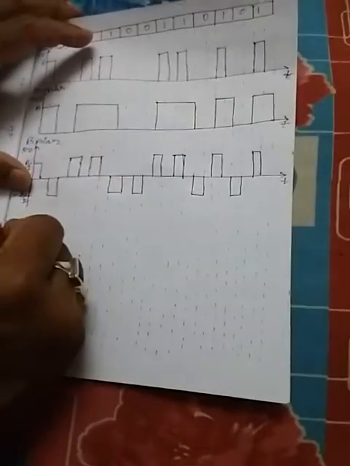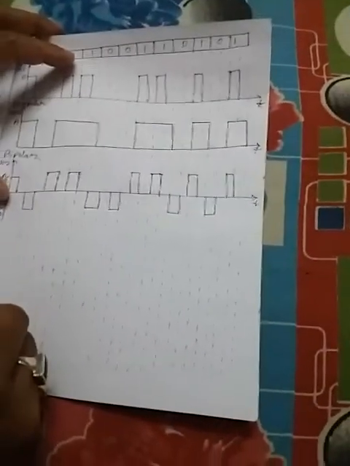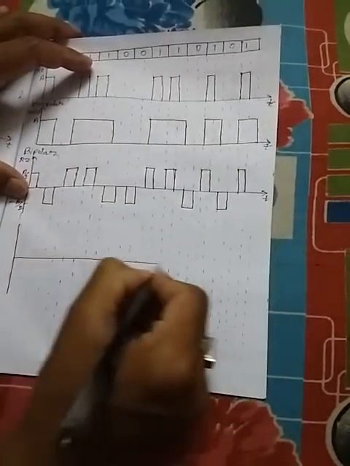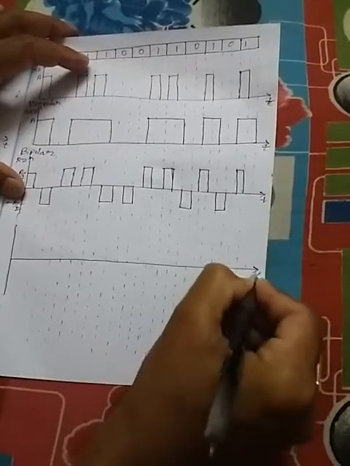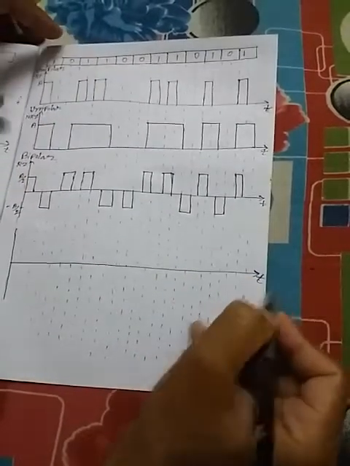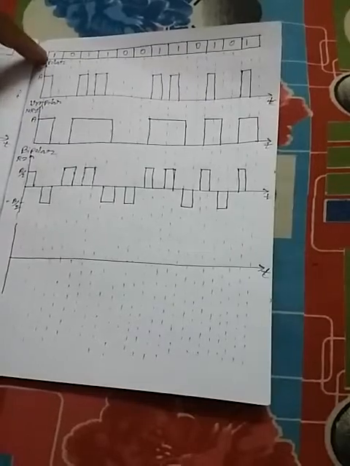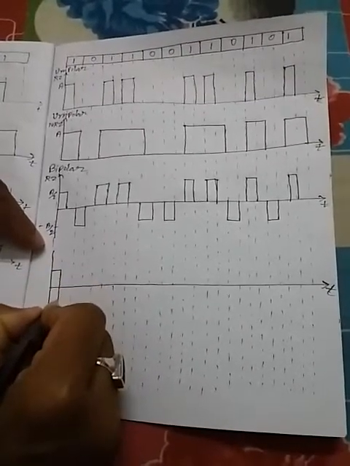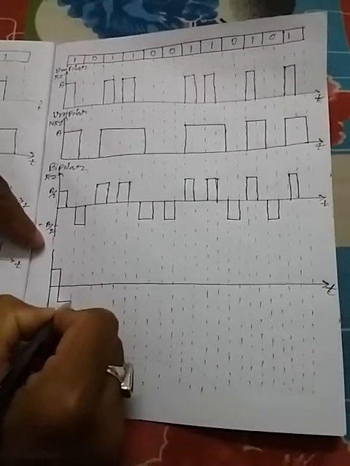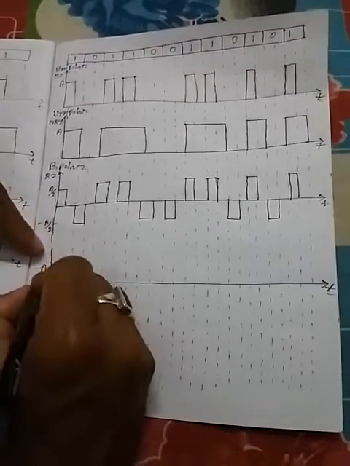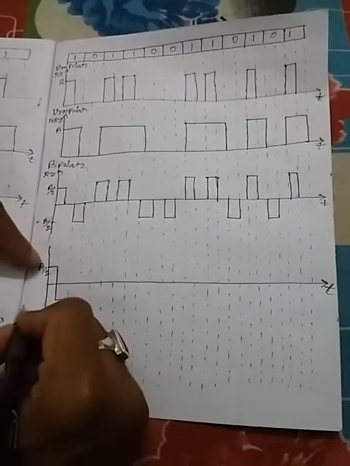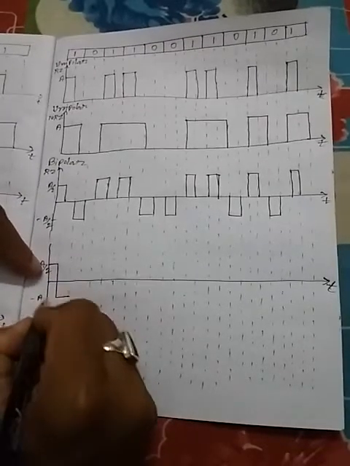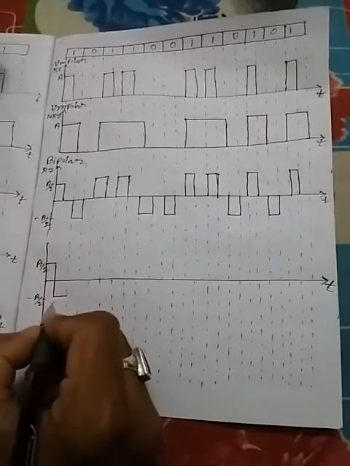Okay, now split phase Manchester type coding. We know for split phase Manchester, the drawing will be when the bit is 1, in the first half of the bit it will start from the positive A by 2 to negative A by 2 when the bit is 1. Okay, so this is positive A by 2, and this is minus A by 2.